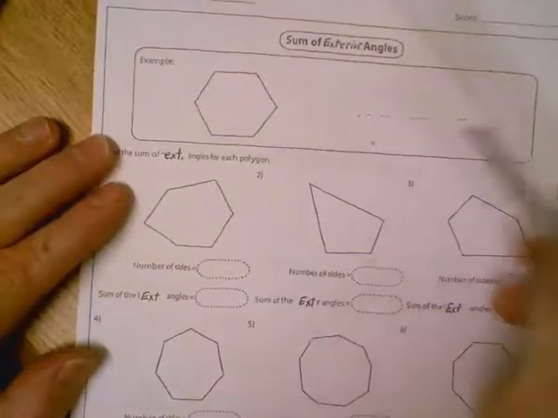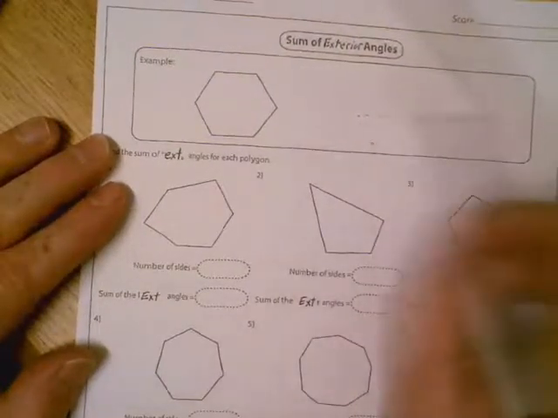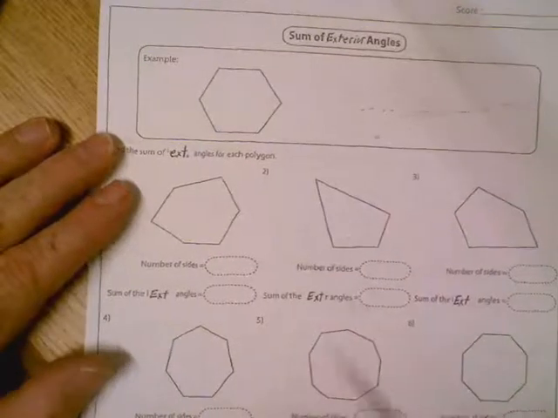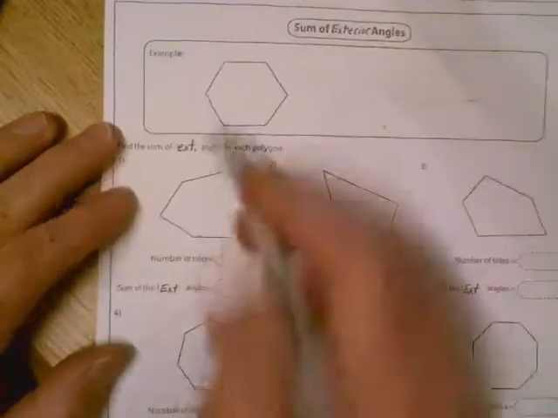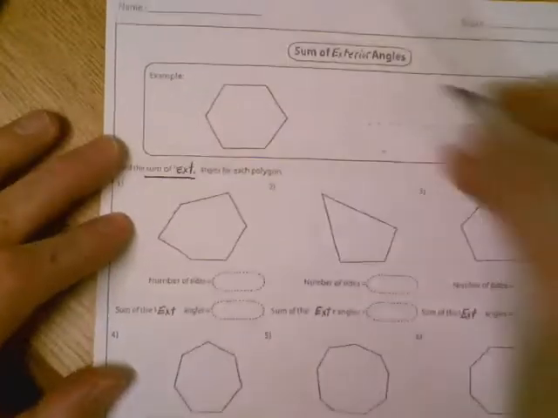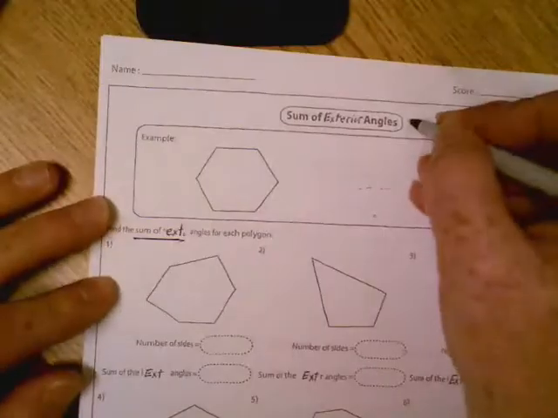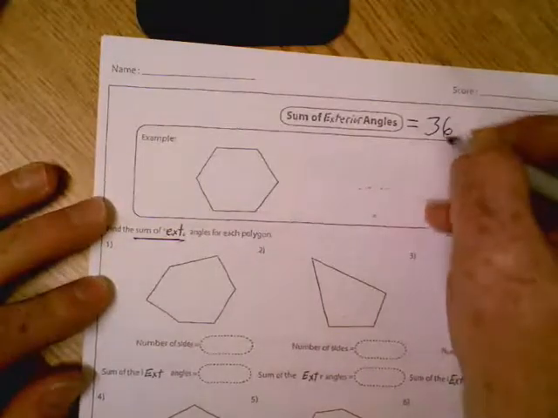The second page, you're finding the sum of the exterior angles, and I can't remember if I whited this out on purpose. Oh yeah, I did white it out. So you're just finding the sum of all the exterior angles. Well, on the video, the sum of the exterior angles is always the same. The sum of the exterior angles of any polygon is always equal to 360 degrees.